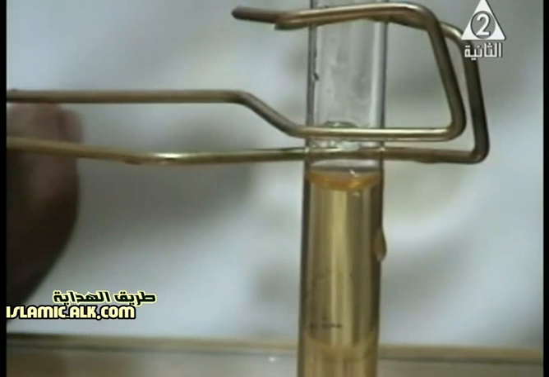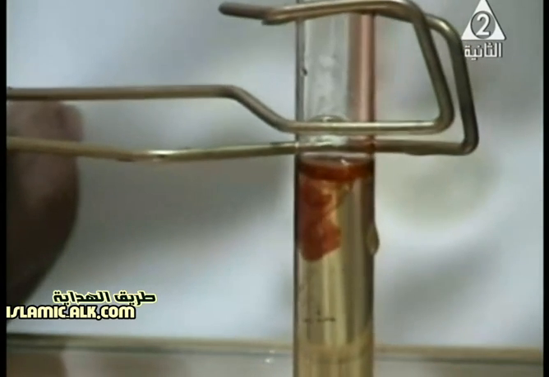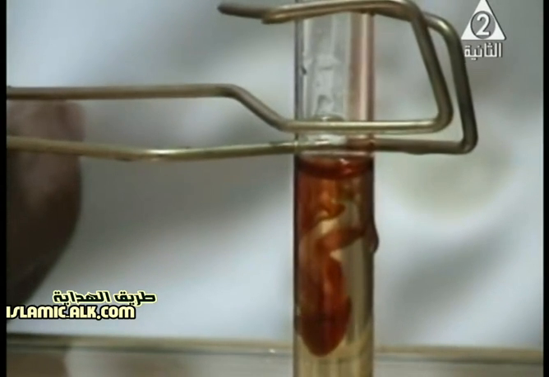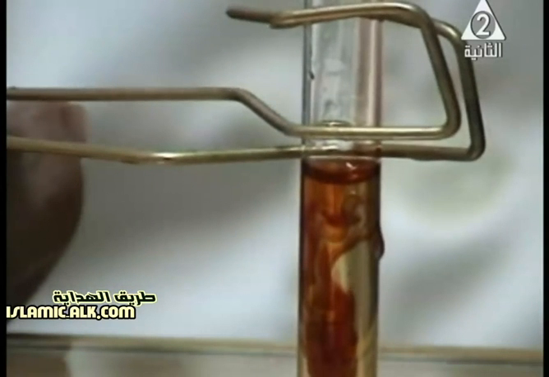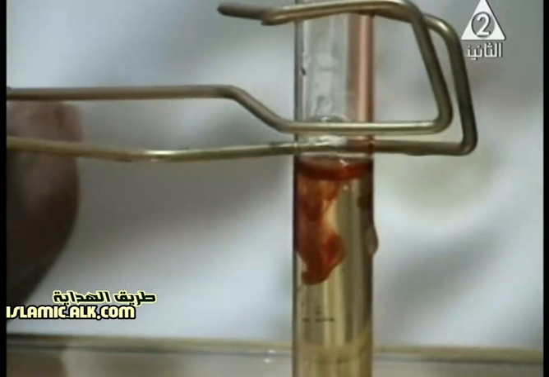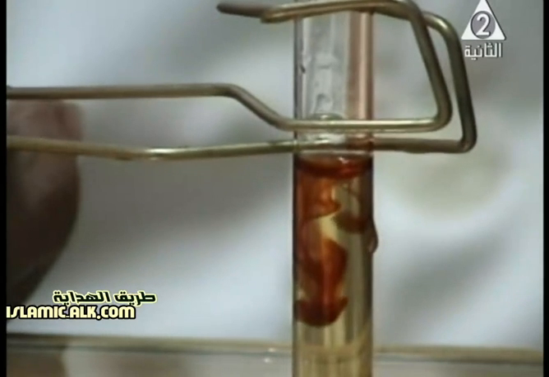As shown, my dear student, on the screen, on adding sodium hydroxide to iron 3 salt solution such as iron 3 chloride solution, a reddish brown precipitate of iron 3 hydroxide is formed.